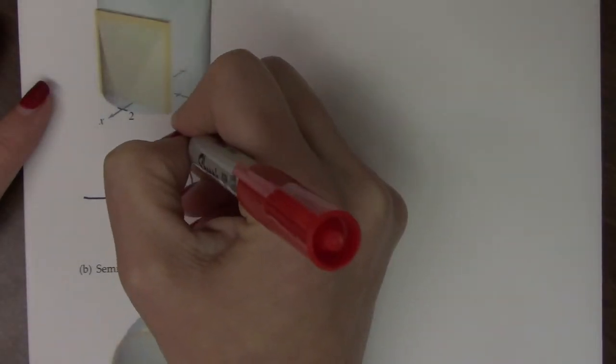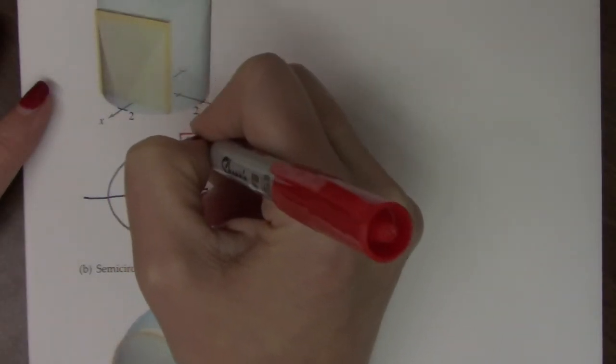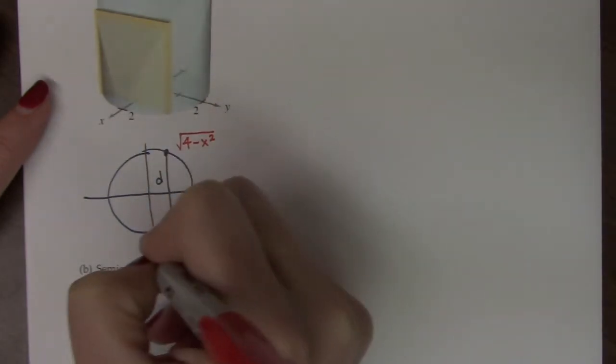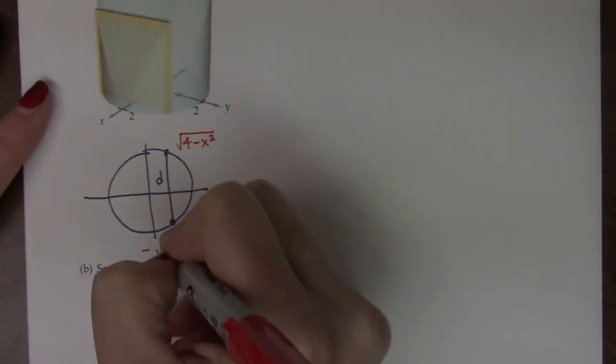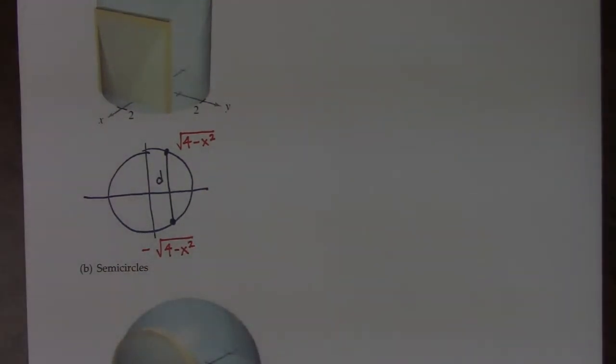The positive case is the top half of the semicircle, and the negative case is the bottom half of the semicircle. So if you remember back in high school when you started plotting circles, you had to actually put 2 equations into a calculator or graphing utility to actually see the circle.